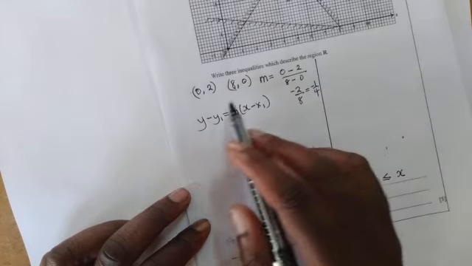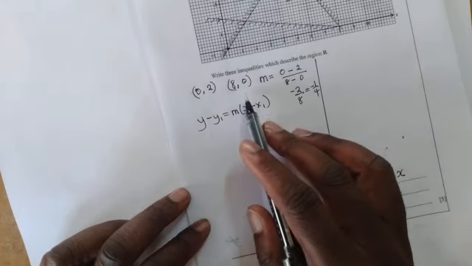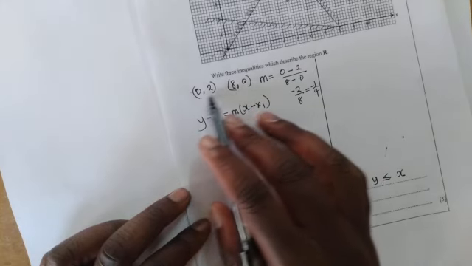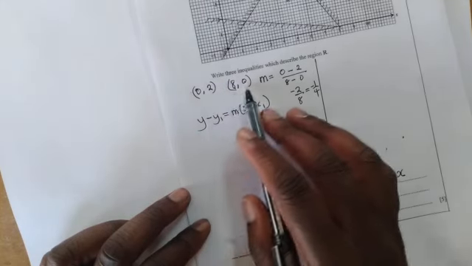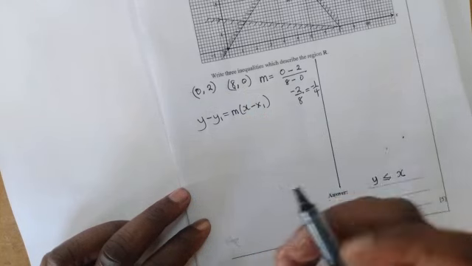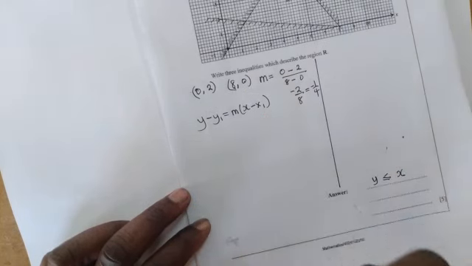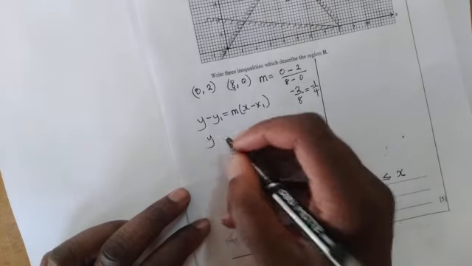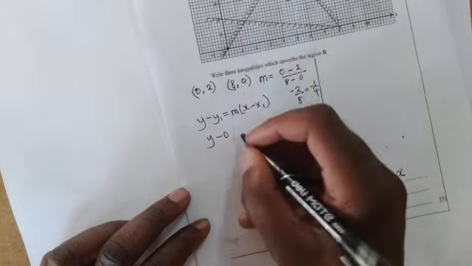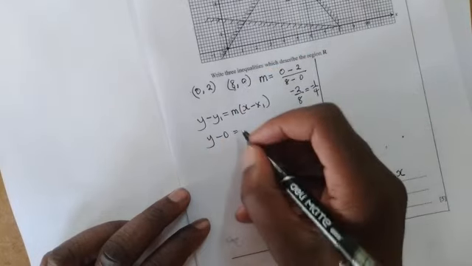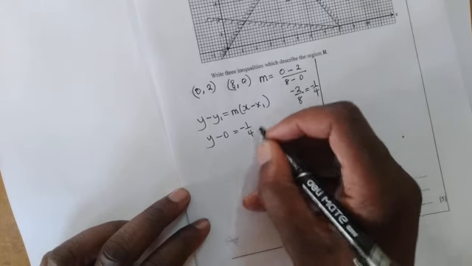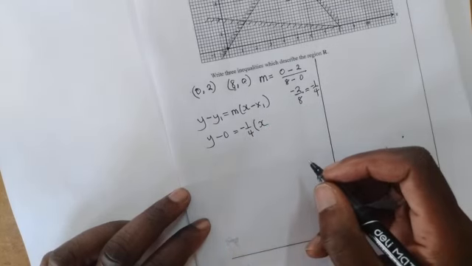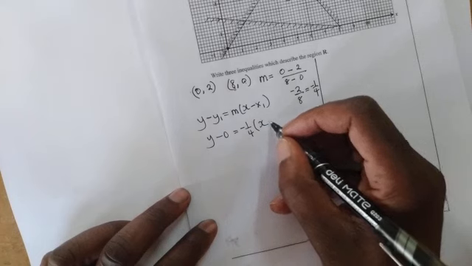Then for the points here, I like picking a point which has y as 0. So like this one, y here is 0, so we can go for this one. y minus 0 equals, what is our gradient? Negative 1 over 4, and x minus 8.